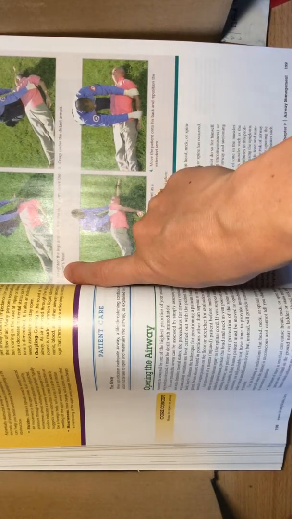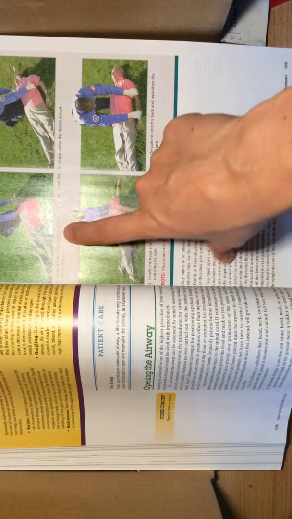Scan 9-1, positioning the patient for basic life support. Step 1, straighten the legs and position the closer arm above the patient's head.